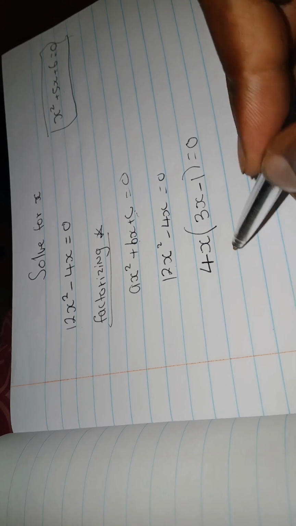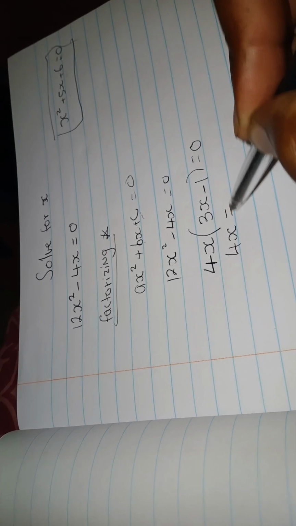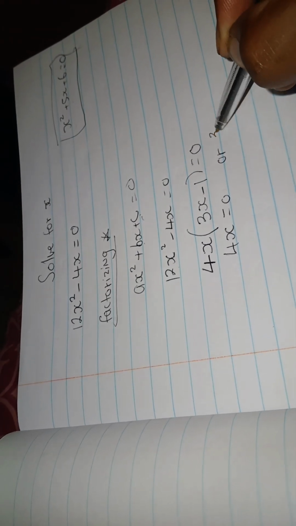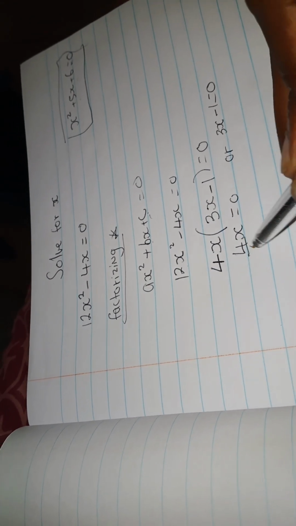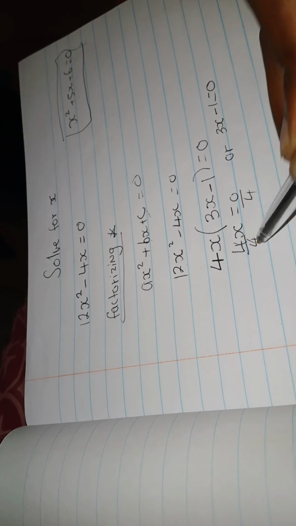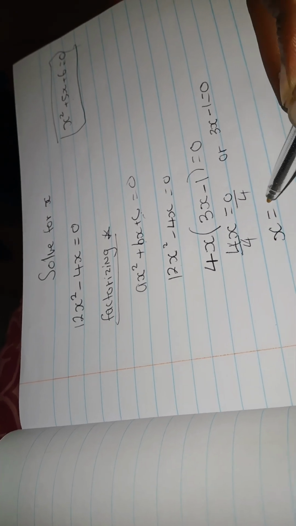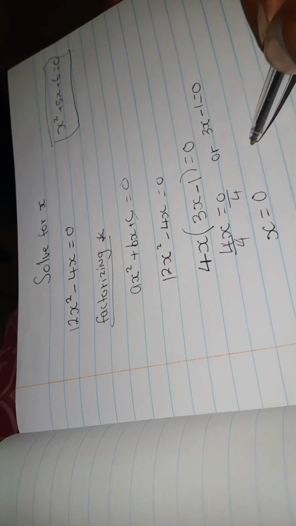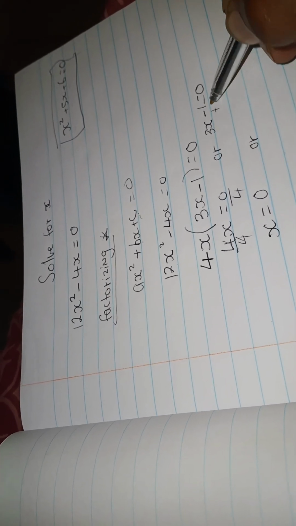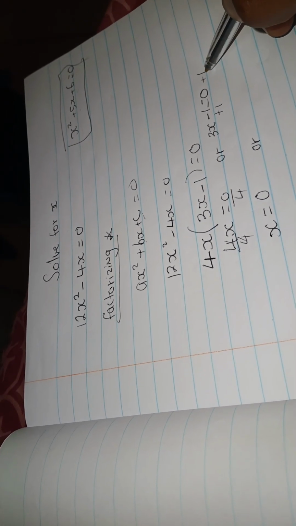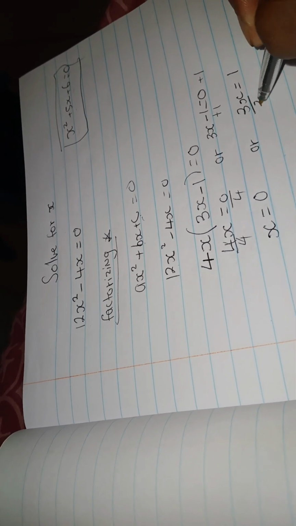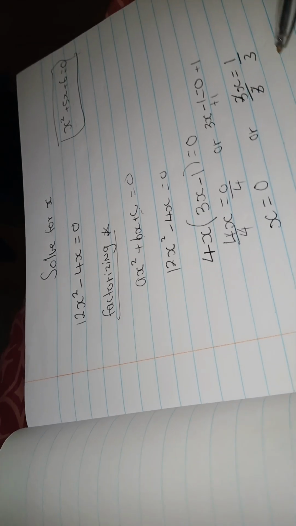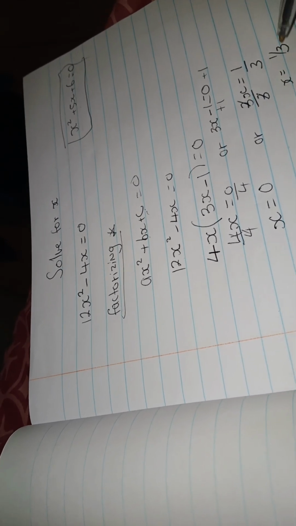Now we can say that our 4x is equal to 0, or our 3x minus 1 is equal to 0. Then here you divide by 4. Remember, when 0 is divided by any number, it's just 0. Here, you take the 1 to the other side, so you have 3x is equal to 1. Then we divide by 3, this one cancels this one, so your x is going to be a third.